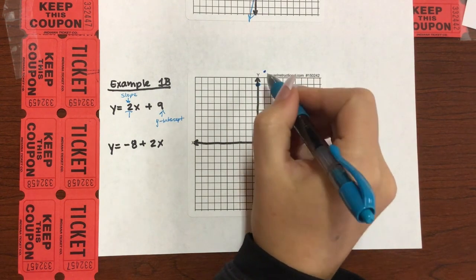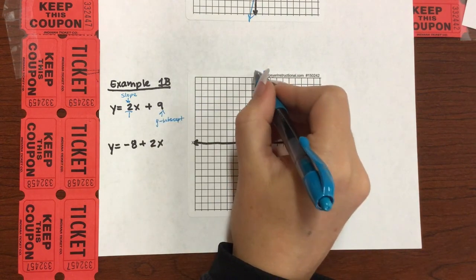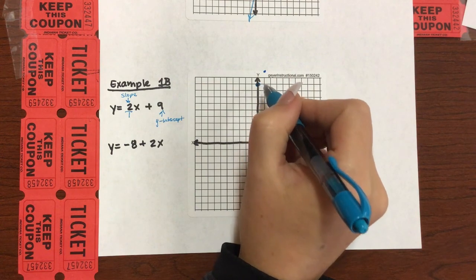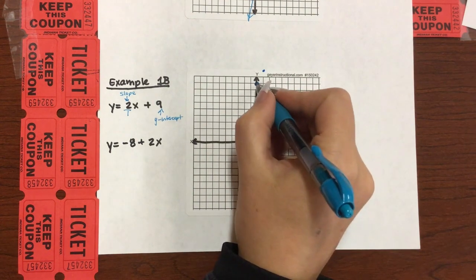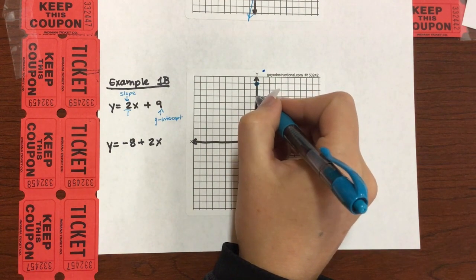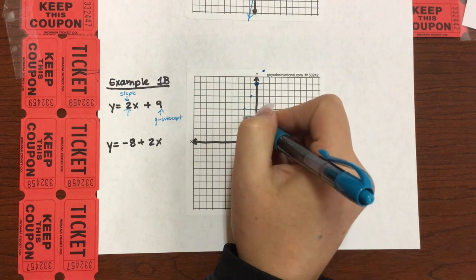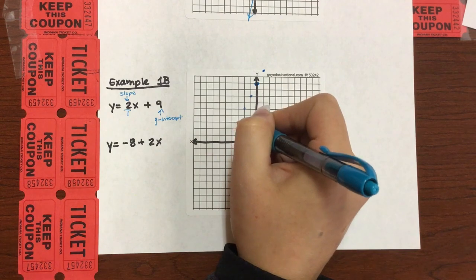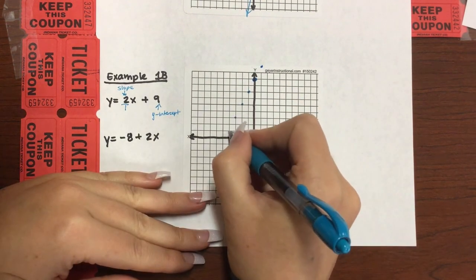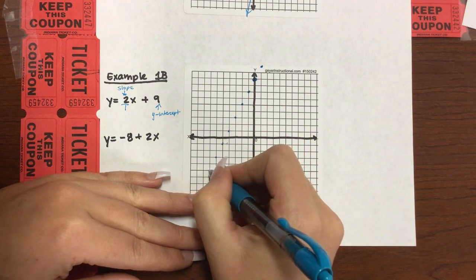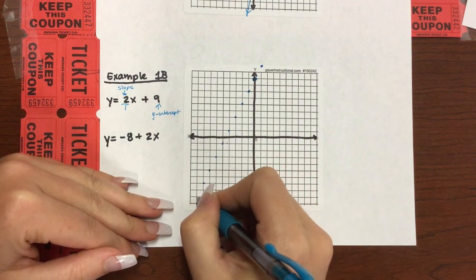Now, the crazy thing about slopes is you can go up 2 over 1, or you can do the opposite, but you have to do the opposite in both directions. So I can go down 2 over 1 this way, down 2 over 1, and keep going down 2 over 1 this way. There we go.